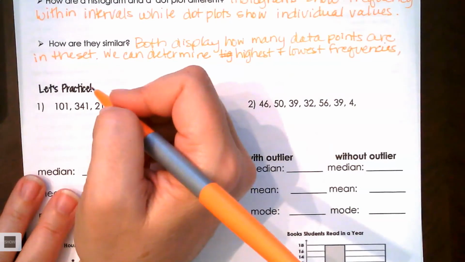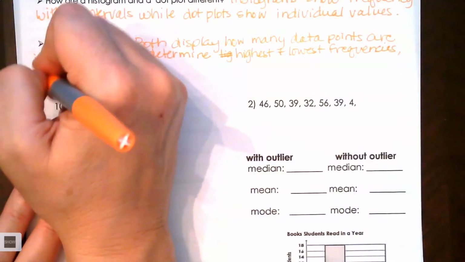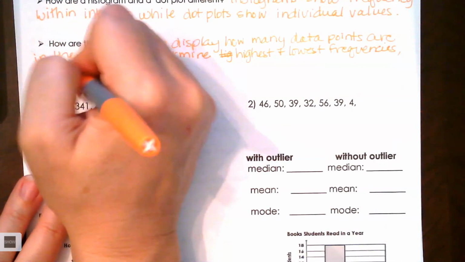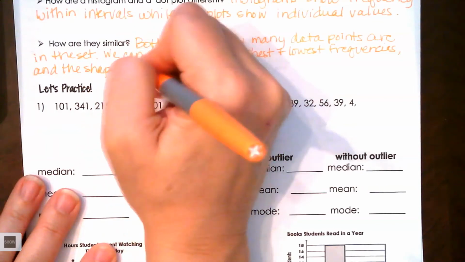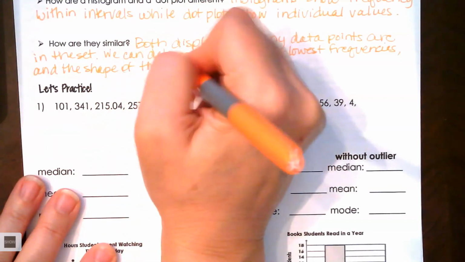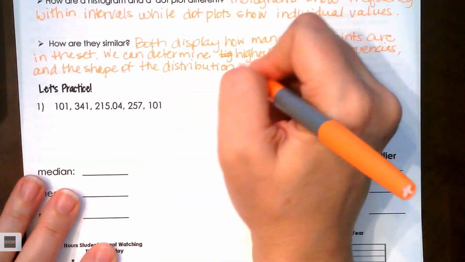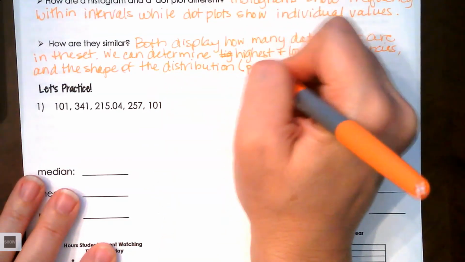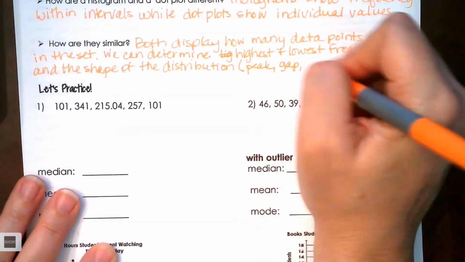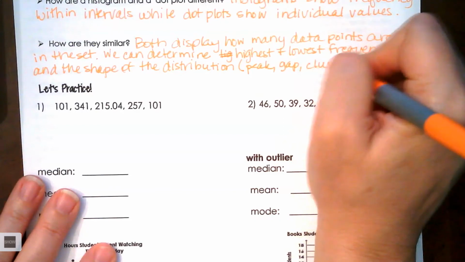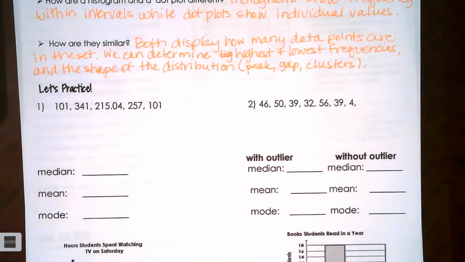We can determine the shape of the distribution. And that's where we use peak, gap, clusters. We can see all of that from both. So that's how they're similar.